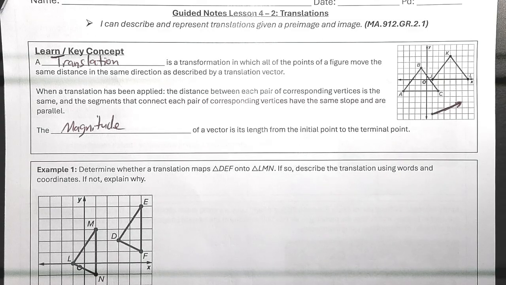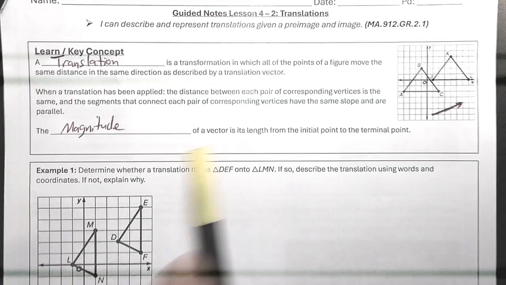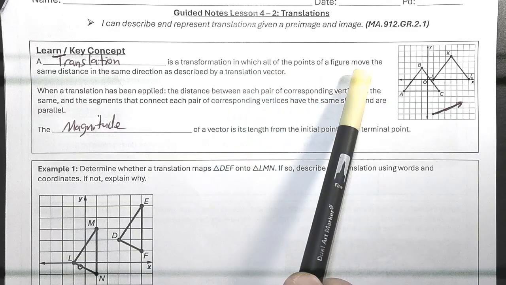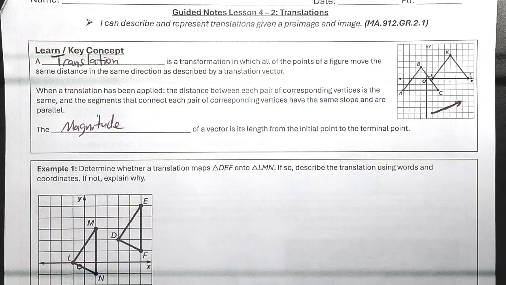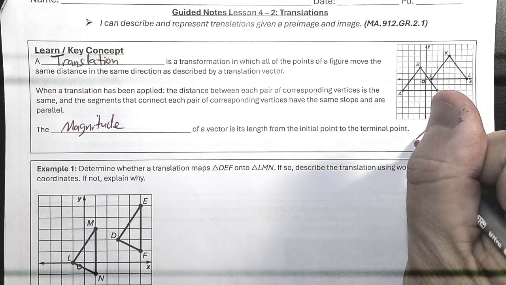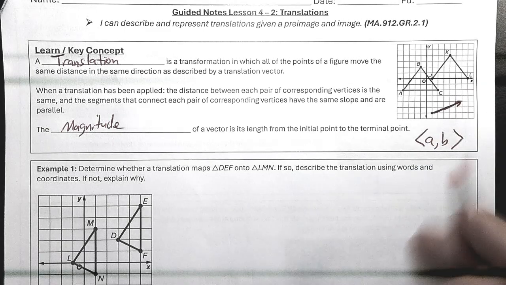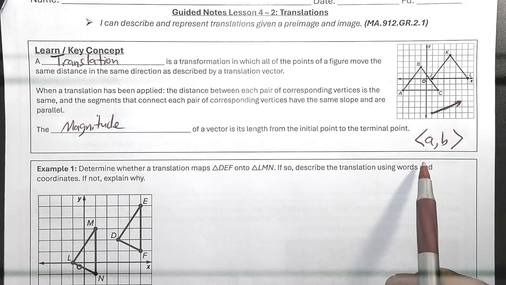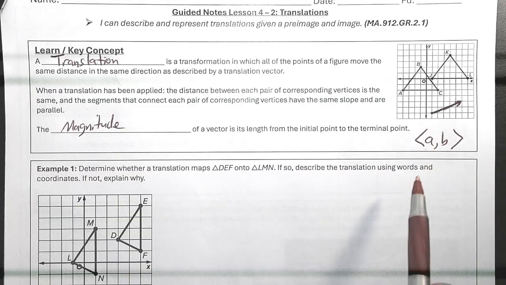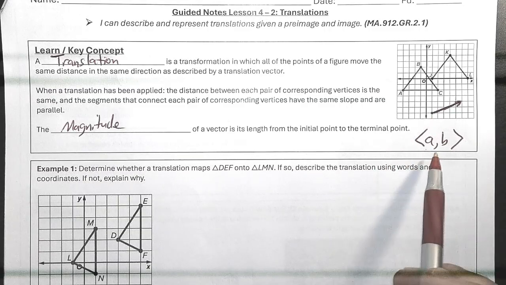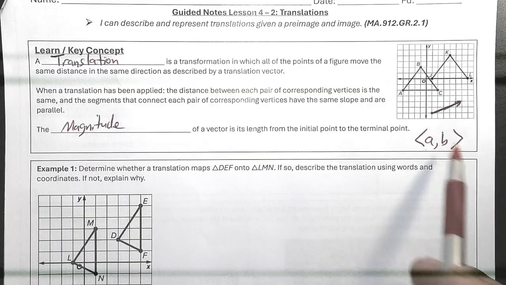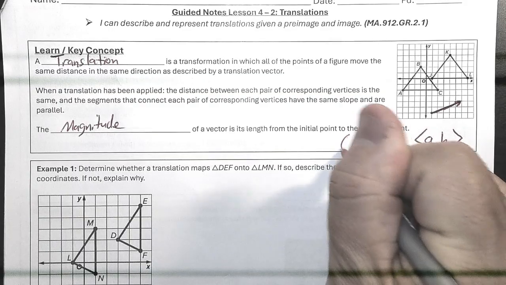So, key concept: a translation is a transformation in which all the points of a figure move the same distance in the same direction as described by a translation vector. They're going to give us a vector with the little pointed parentheses, A comma B. The A is your horizontal, or your X, and B is your vertical, or your Y. So the numbers go in here, and they'll be associated like this.